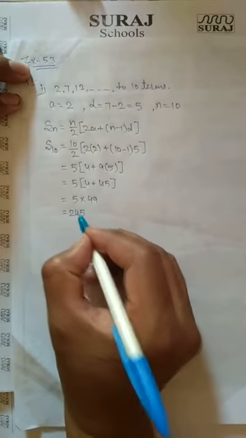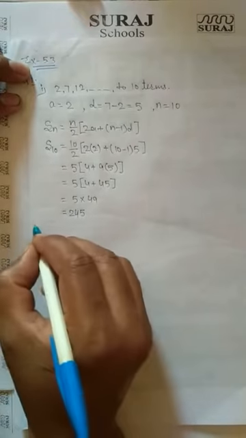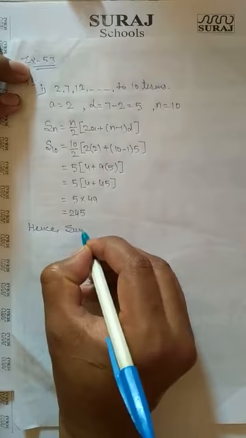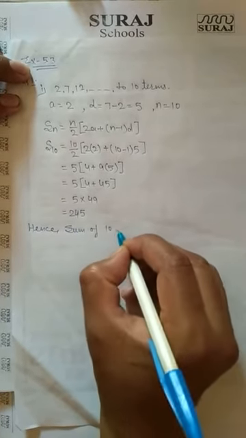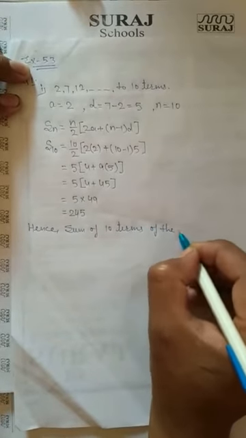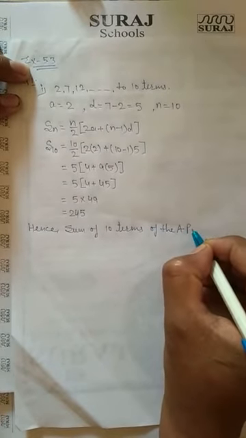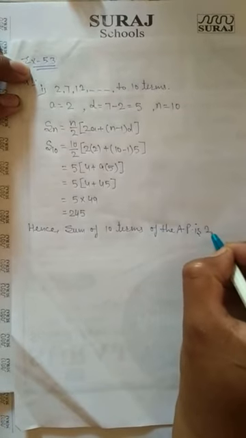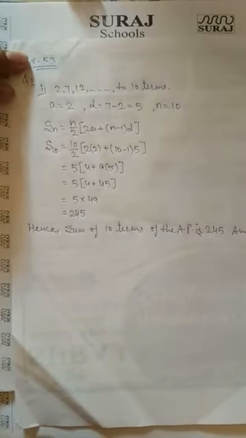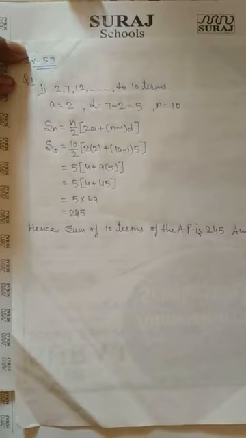245. Hence the sum of 10 terms of the AP is 245. Answer. I hope you understood. Okay, same as it is, beta, the second, third and fourth parts you try to solve on your own.